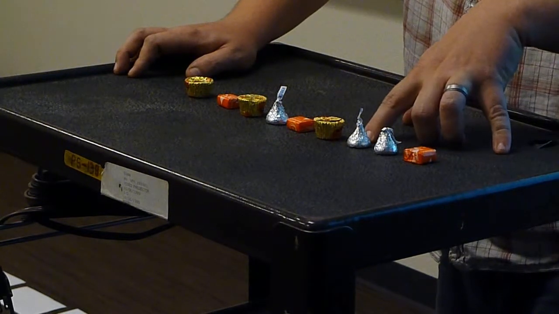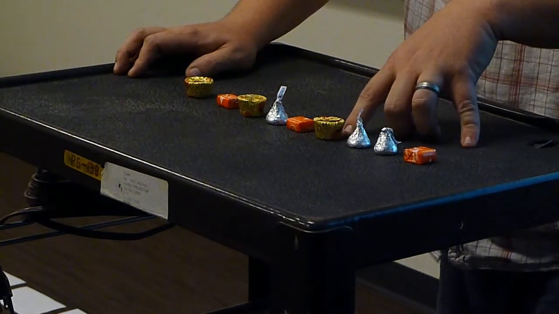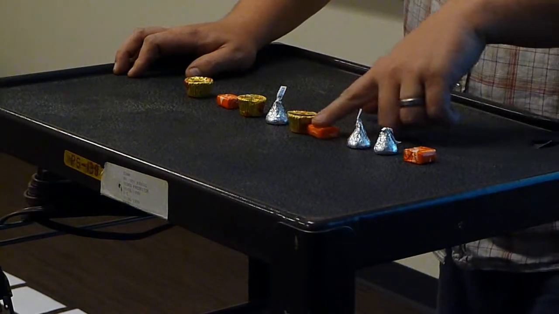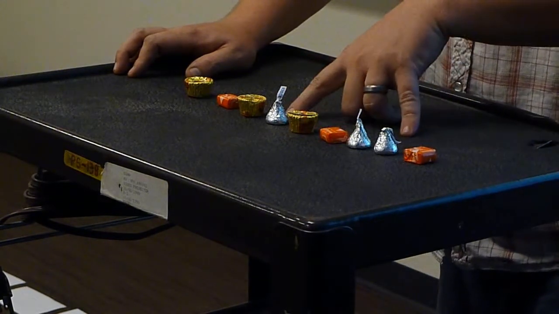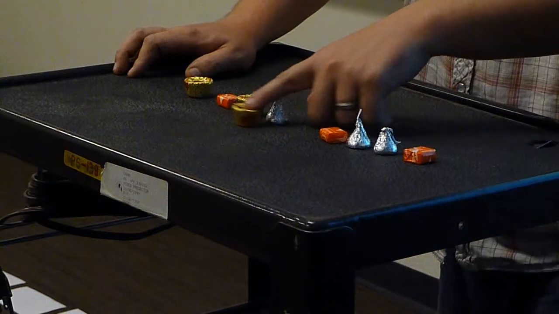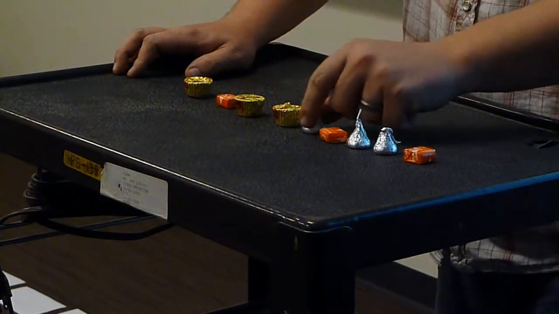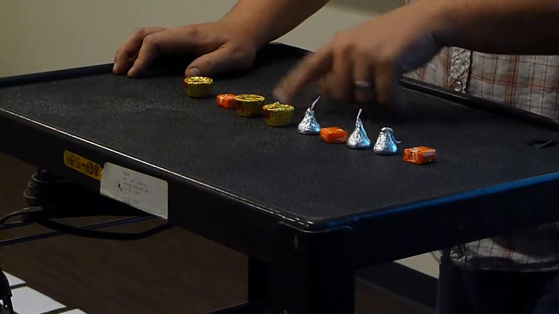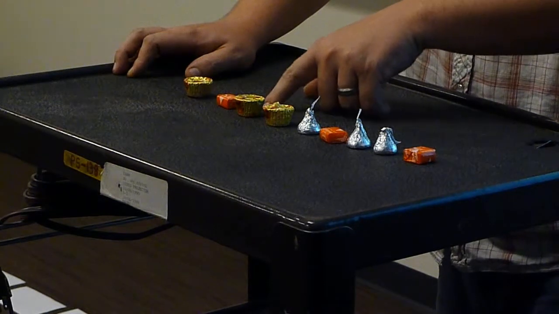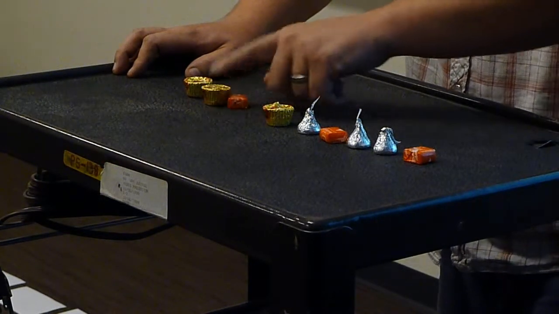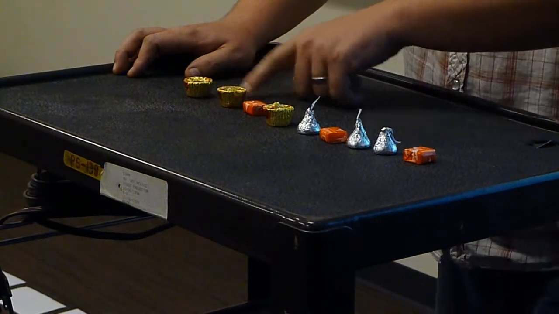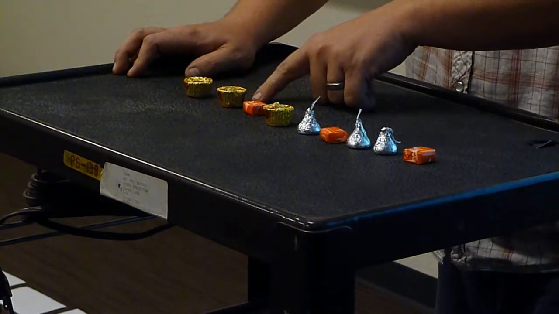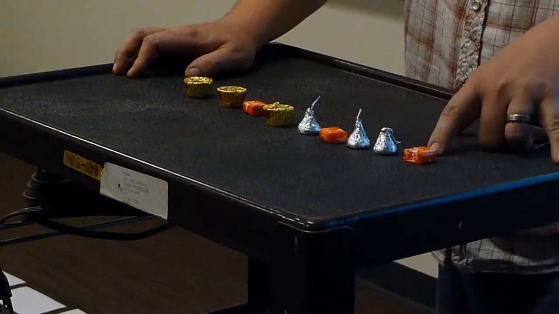The Kiss and the Kiss is fine. The Kiss and the cup is fine, but the cup and the Starburst need to be switched. So they're switched. Moves on. The Kiss and the cup, that's incorrect, needs to switch. Moves on. Cup and cup is fine. Moves on. Cup and Starburst, not okay. Switch. Move it down. As you can see, we're already getting the larger values on the right, and the smaller values are starting to collect on the left.